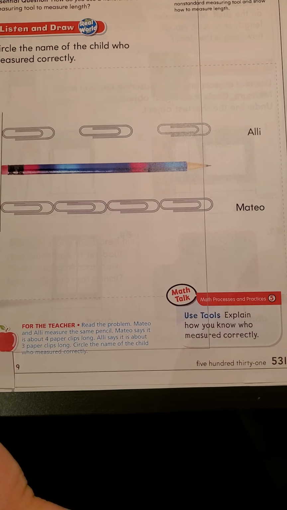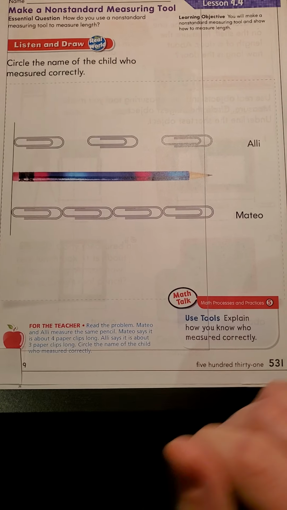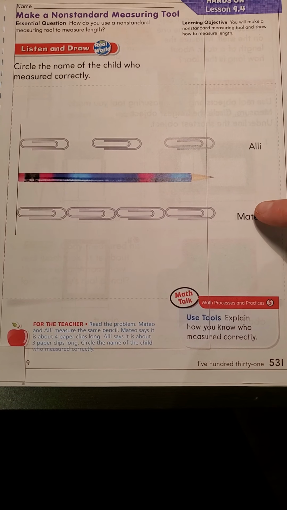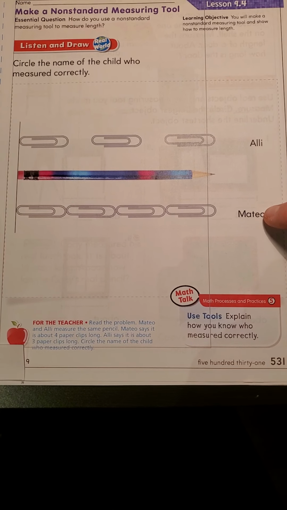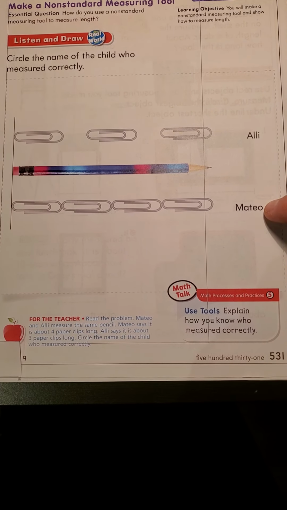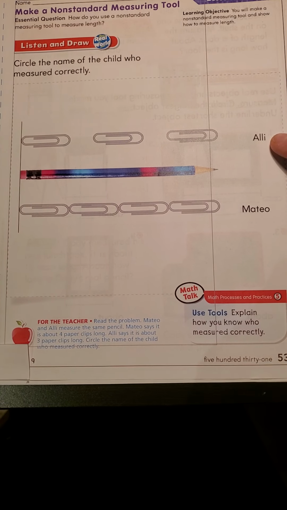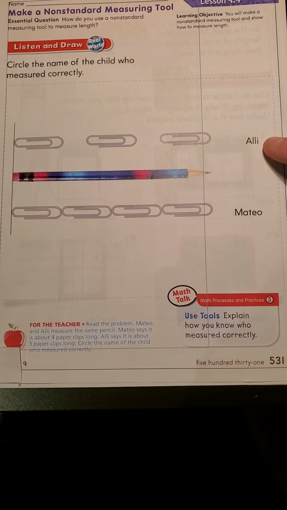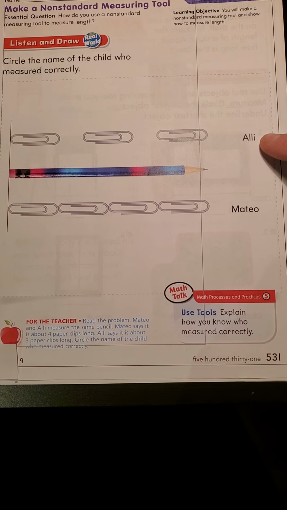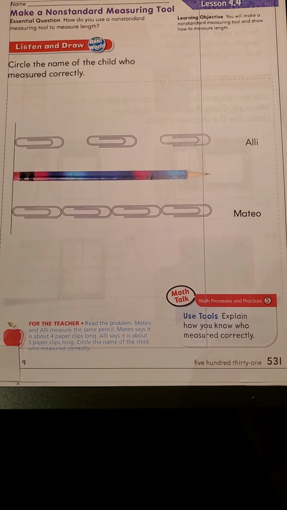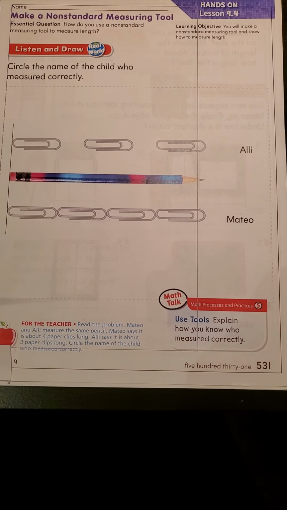Mateo and Allie measure the same pencil. Mateo says it is about 4 paper clips long. Allie says it is about 3 paper clips long. Which child measured the pencil correctly?